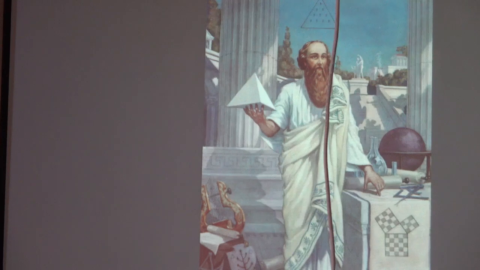So this is a symbol of creation. In a higher sense, this is a symbol for creation. We will study it later.